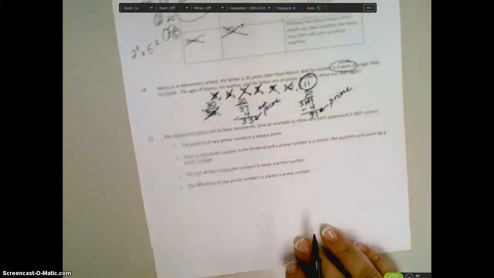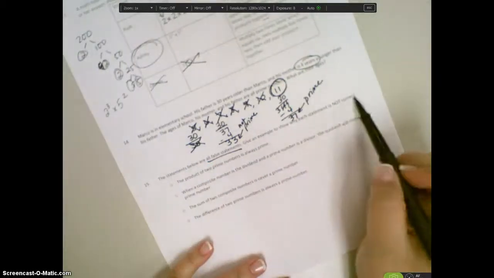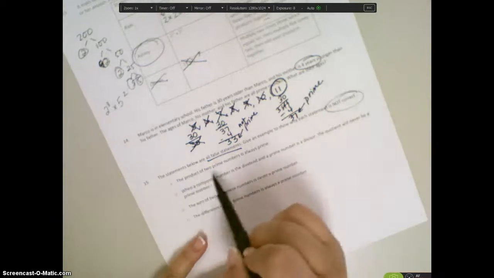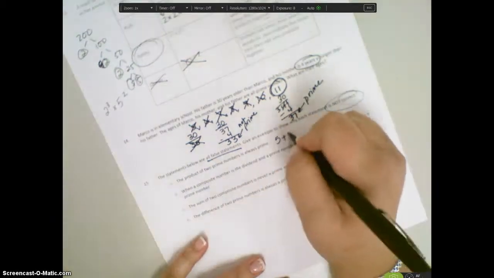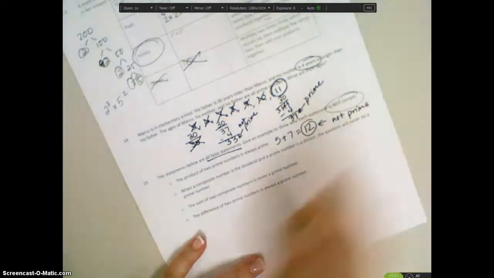Alright, last problem, number 15. The statements below are all false statements. They're all false. Give an example to show why each statement is not correct. So the product of 2 prime numbers is always prime. Well, I'm just going to pick 2 prime numbers, 5 plus 7, those equal 12. 12 is not a prime number. So that would be incorrect.